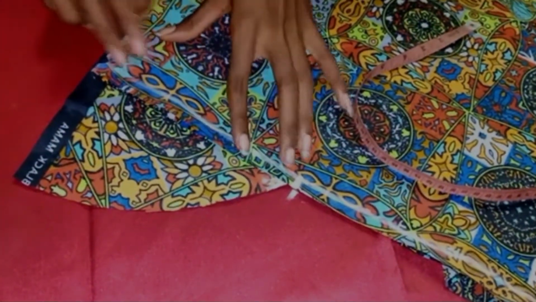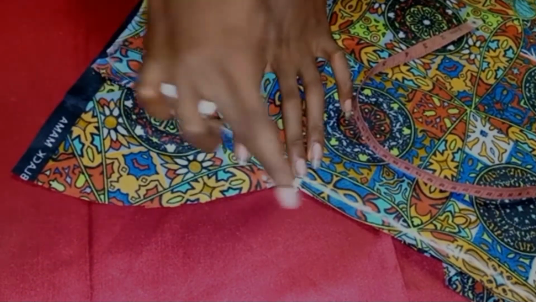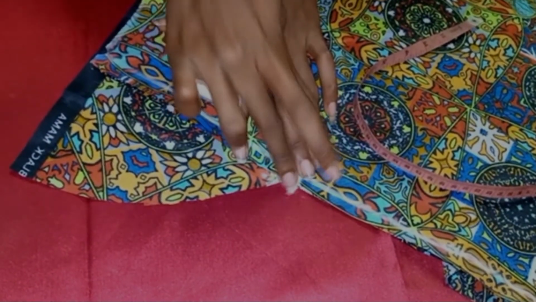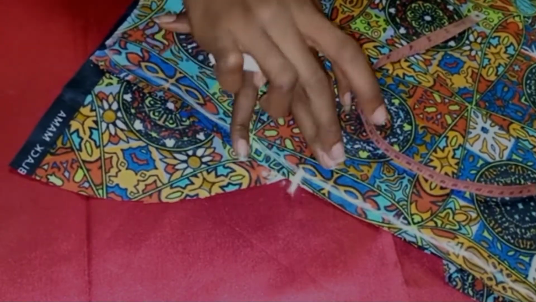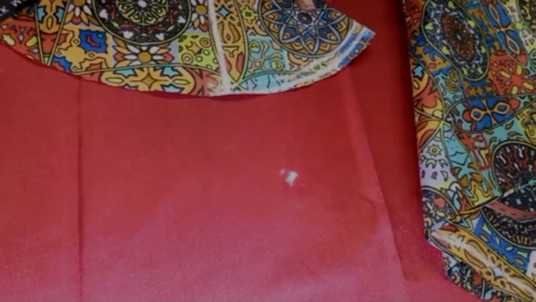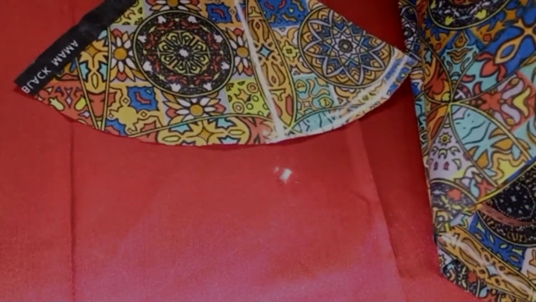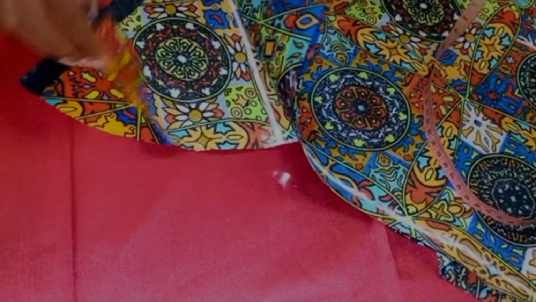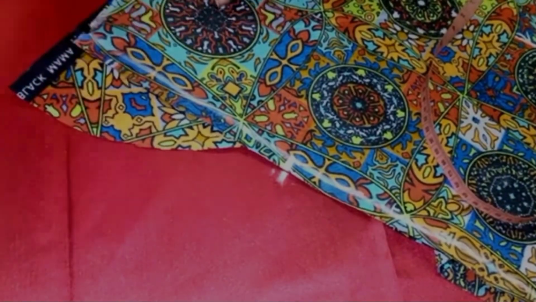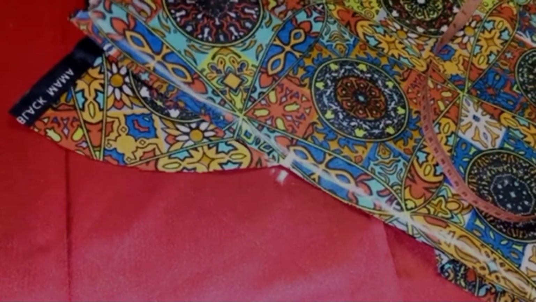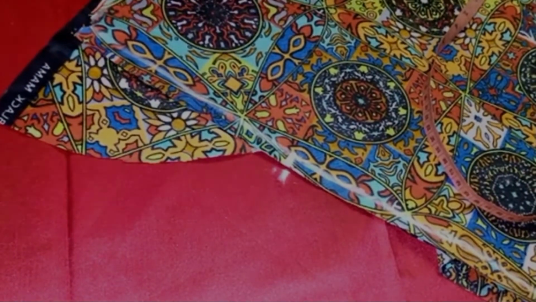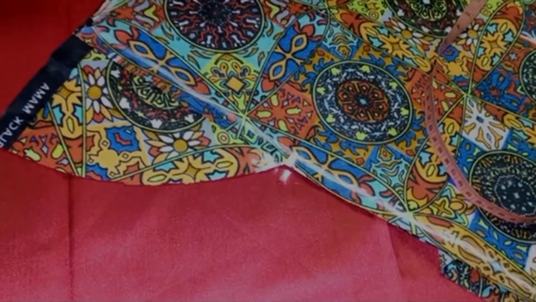You place it in a way that your 7 inches and the material you are keeping under it is on the same line. Let me do it again. Let's say this is your piece. You fold it into 2 and you place the folded part inside the flare fabric, but the part that is not on fold is the one that will be outside. Okay, so you place it this way. Make sure there are some inch above like this.